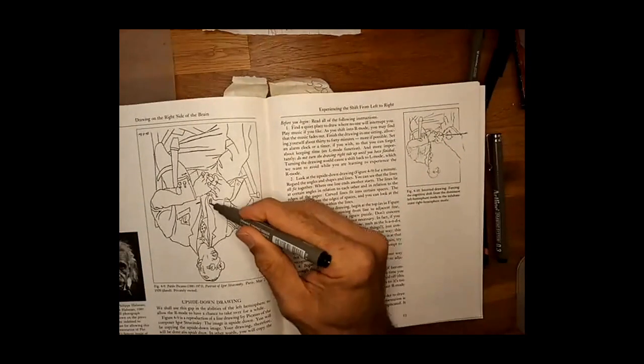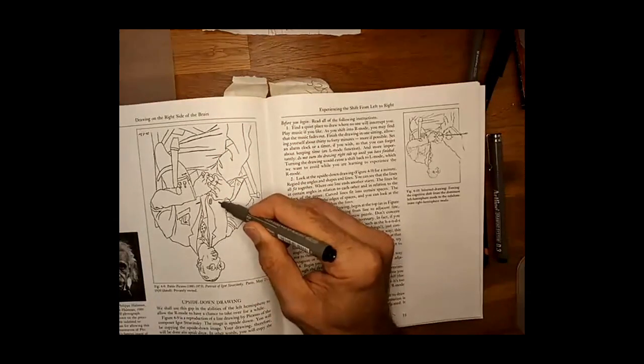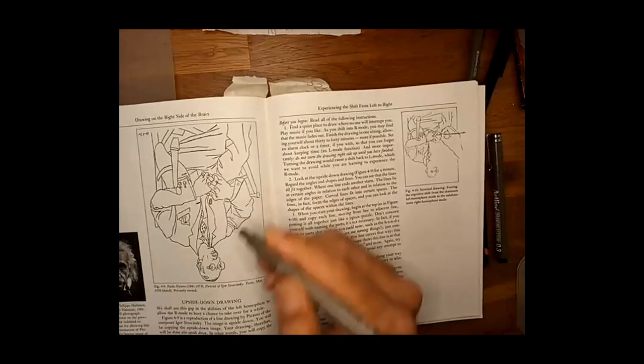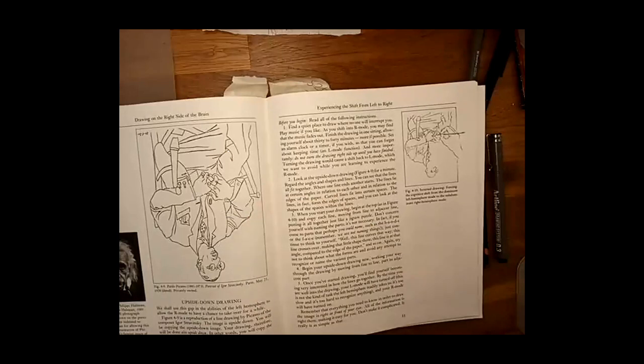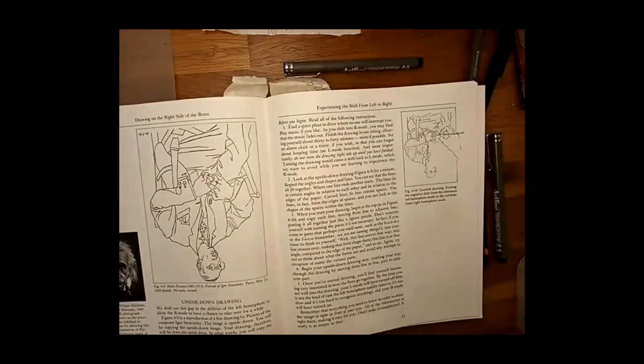So rather than looking at, say, the line, you can look at the space created between the lines. Okay, that's looking at negative space. That's another really great technique for drawing and observation. Okay. When you start your drawing, begin at the top.